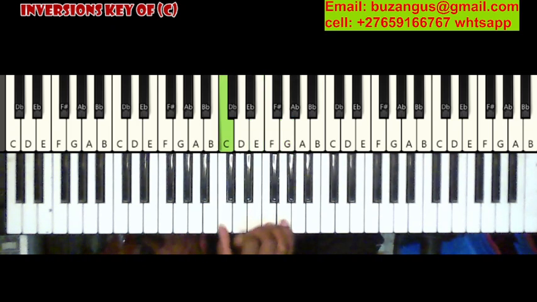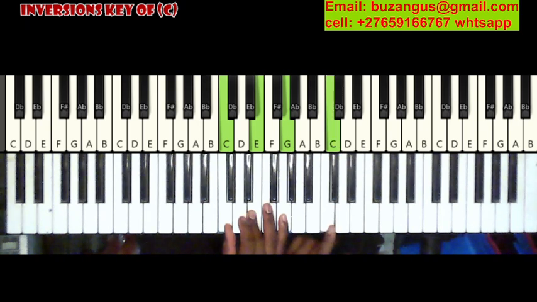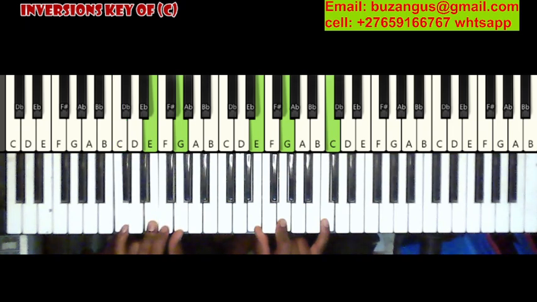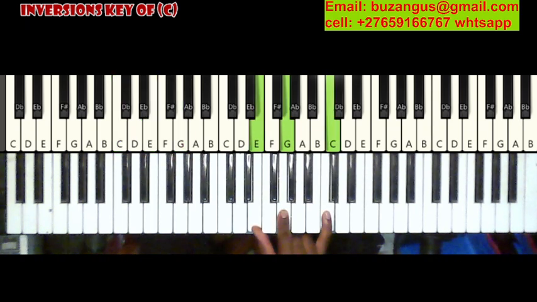C at the top means C is here. We're going to take this C and put it there. So we're going to hold it like this. Remember, our C was like this: a C, an E, and a G. And here we are holding E, G, C. So we're still in the C major chord.